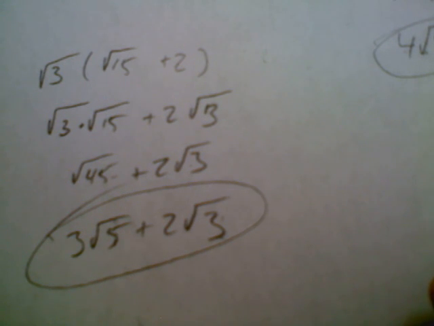And the last one I want to do is one that's a little bit more long-winded, but still somewhat easy to do. We're going to use this piece of paper over here.